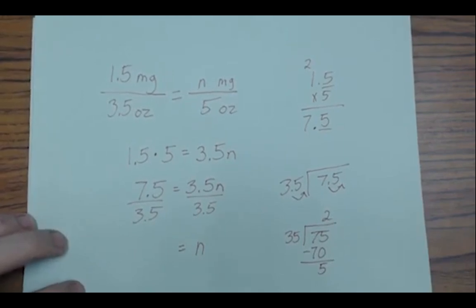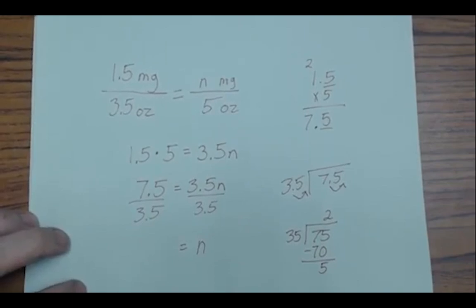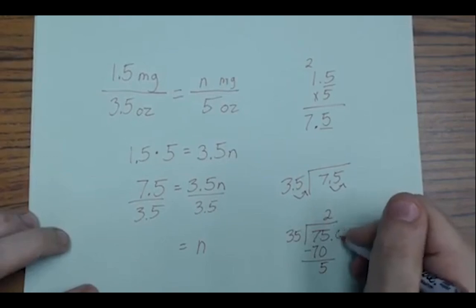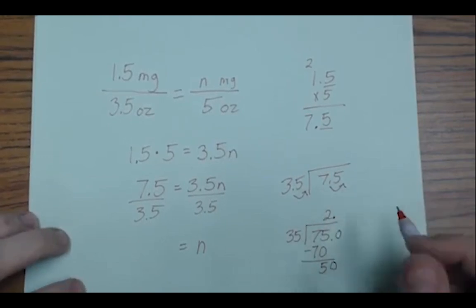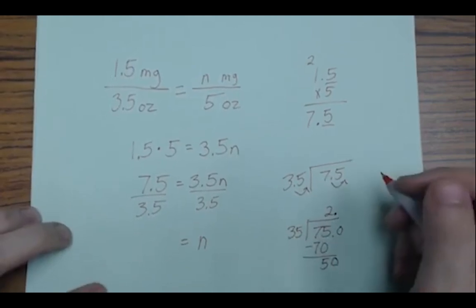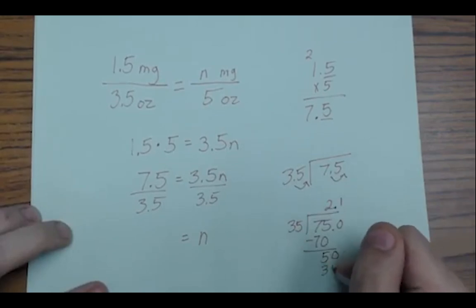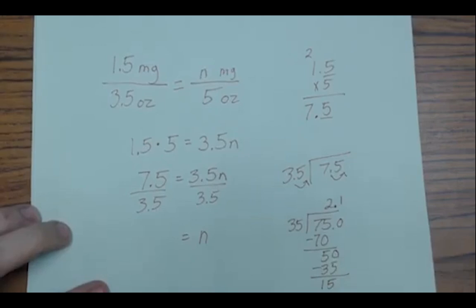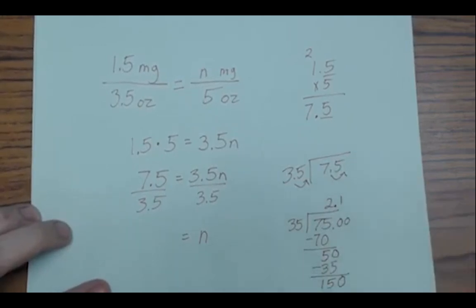We need to round our answer to one decimal point, so we're going to need 2 places past the decimal in order to do that rounding. Put in a 0.0. Bring up the decimal point. Bring down the 0. 35 goes into 50 once. 1 times 35 is 35. We subtract. We get 15. Give ourselves another 0, bring it down.